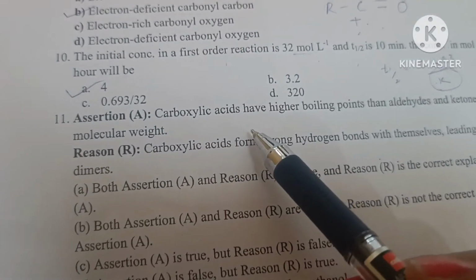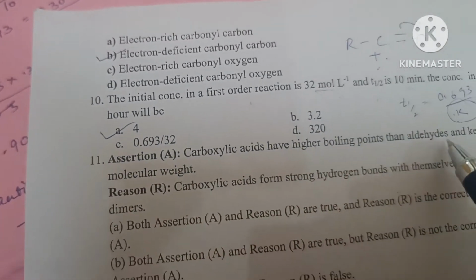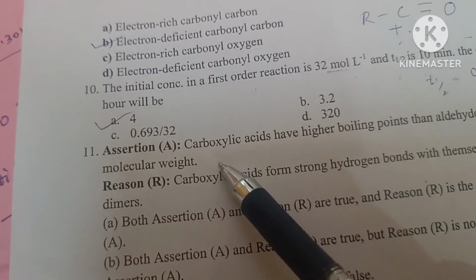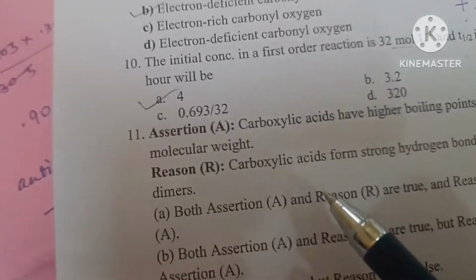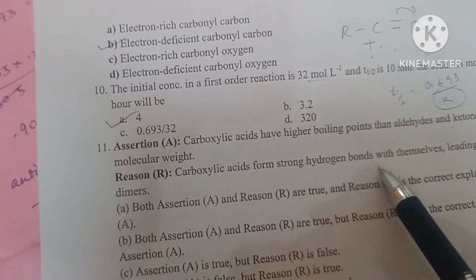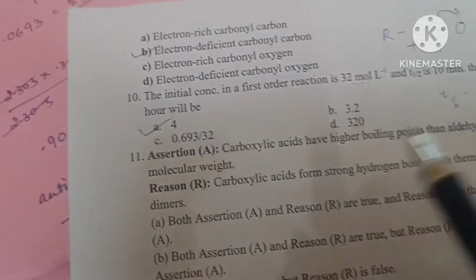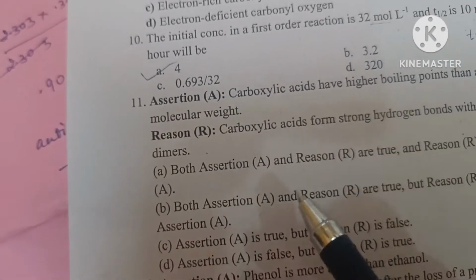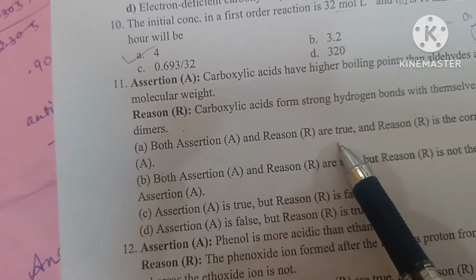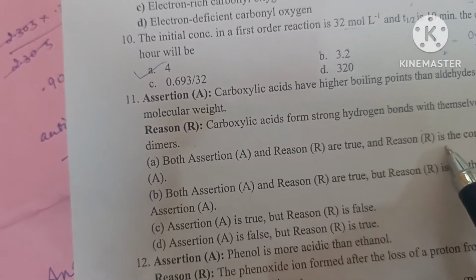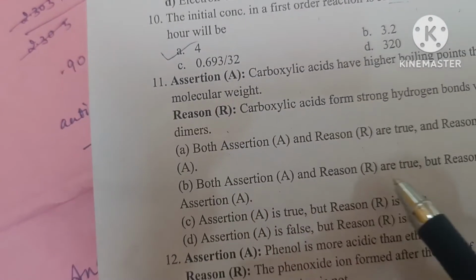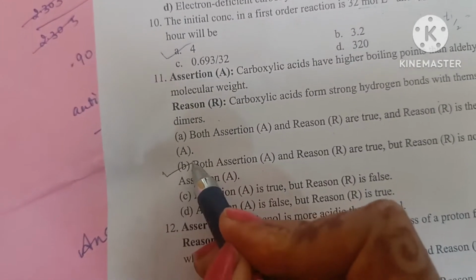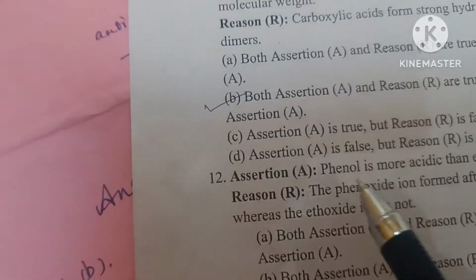Assertion A. Carboxylic acids have higher boiling points than aldehydes and ketones of similar molecular weight. This is correct. Carboxylic acids form strong hydrogen bonds with themselves, leading to the formation of dimers. This is also correct. So, out of the 4 options, both assertion A and reason R are true, and reason R is correct explanation. No. Both assertion A and reason R are true, but reason R is not the correct explanation of assertion A is the correct answer. Next question.